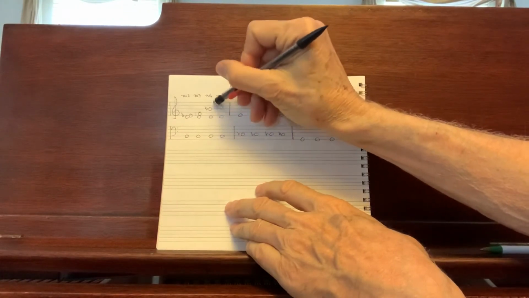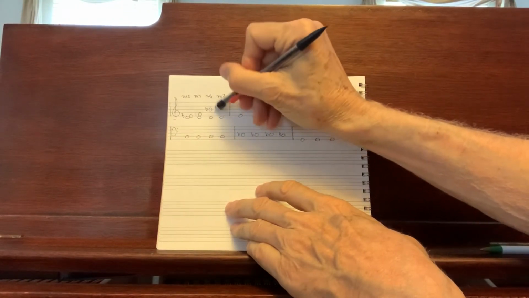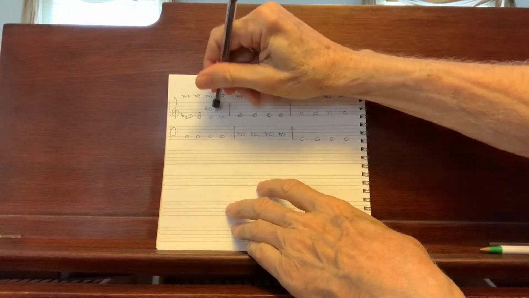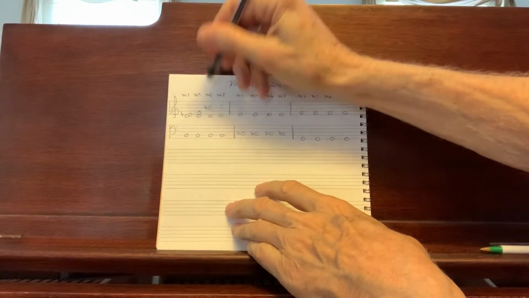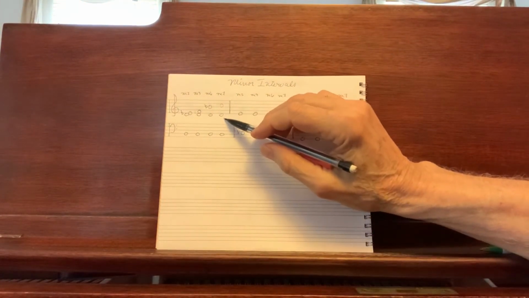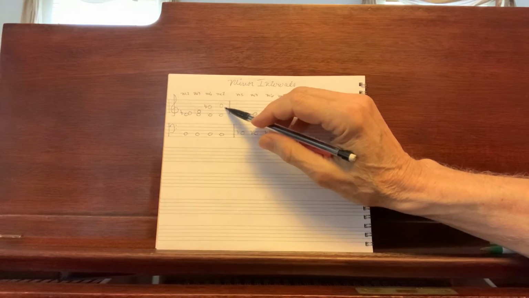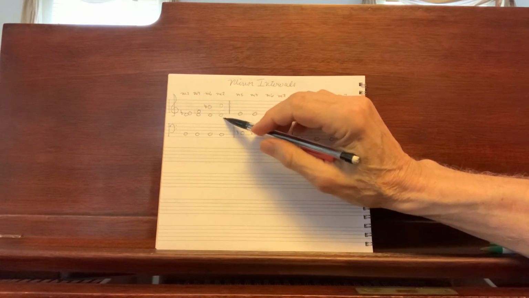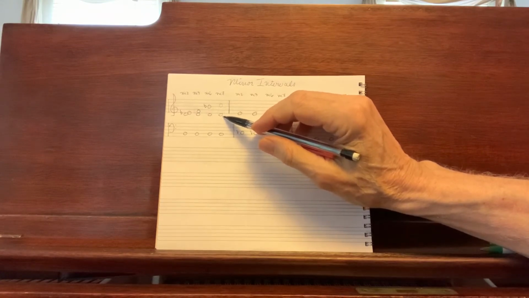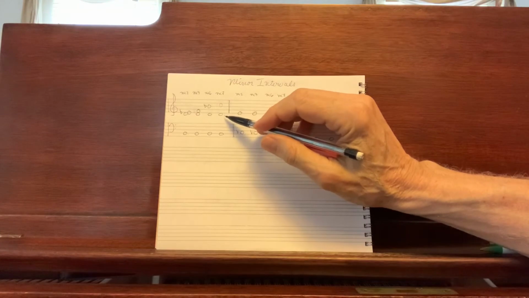I'll just erase that sharp. And let's hear the difference between a major seventh, D to C sharp, and D to C, which is a minor seventh now. And you've heard this a lot in chords like this, which are called seventh chords.